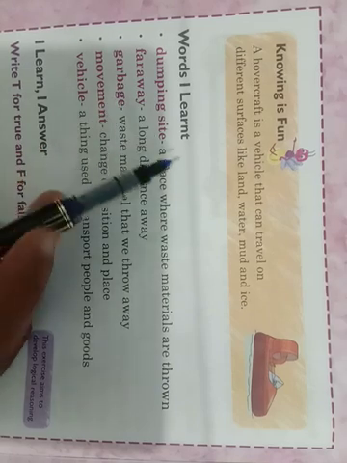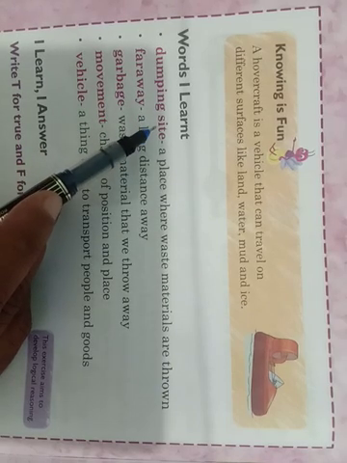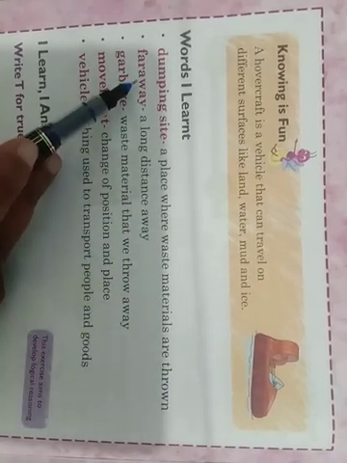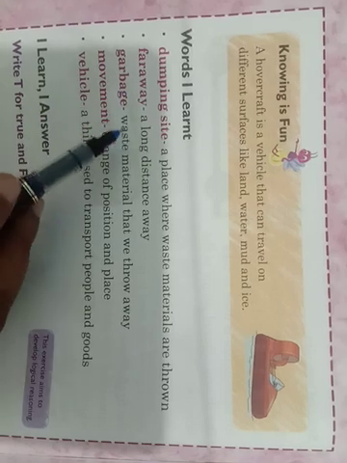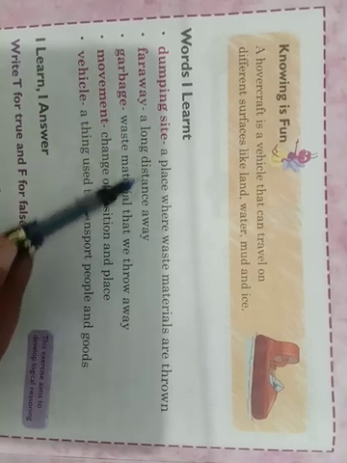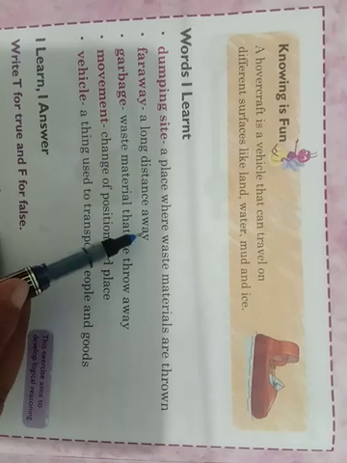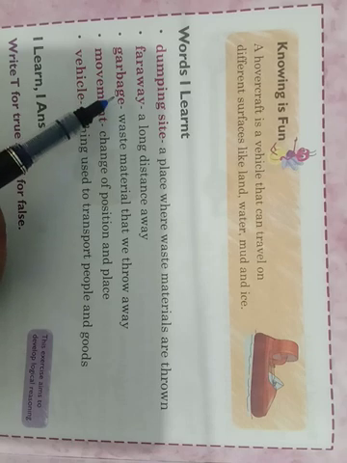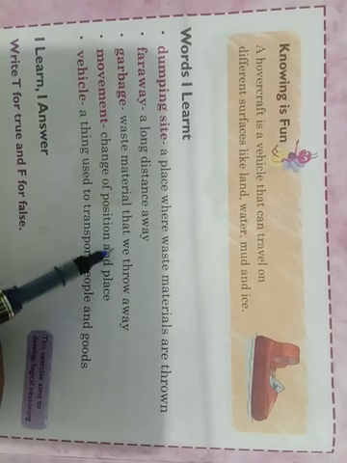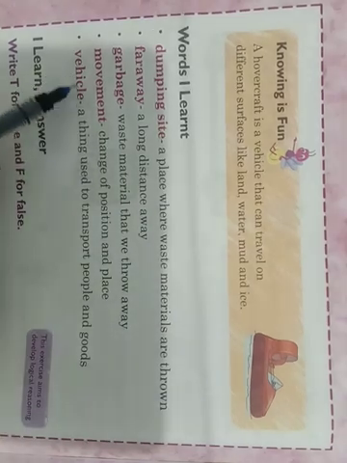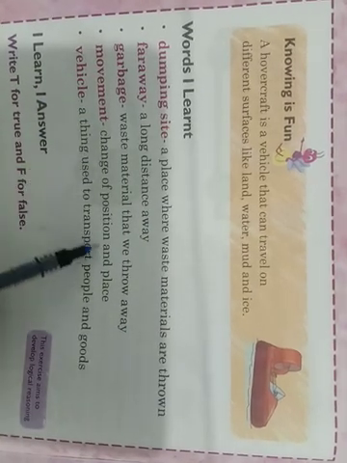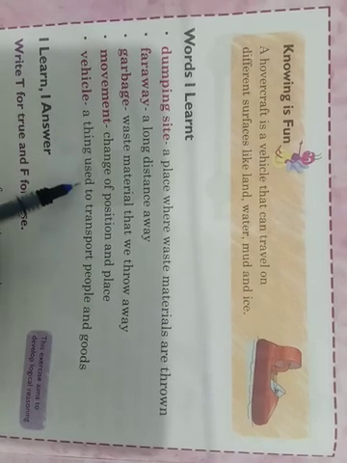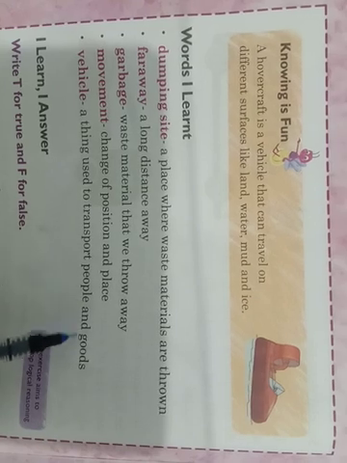Words I learned. Dumping site. What is the meaning of dumping site? A place where waste materials are thrown. Far away. The word far away means a long distance away. That means very far. Next word is garbage. What does garbage mean? Waste material that we throw away. Movement. Change of position and place. Vehicle, a thing used to transport people and goods.